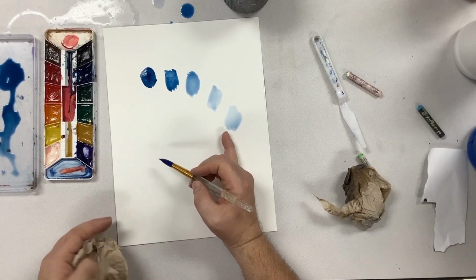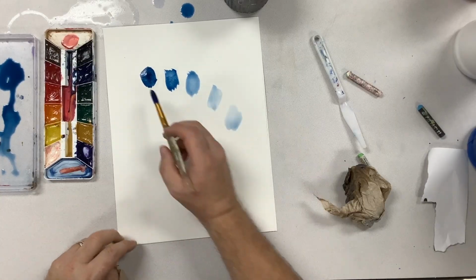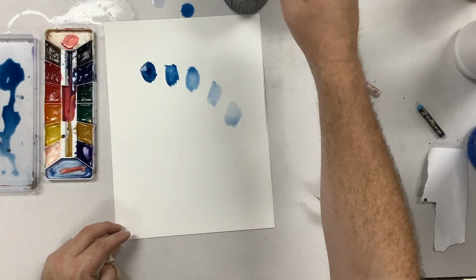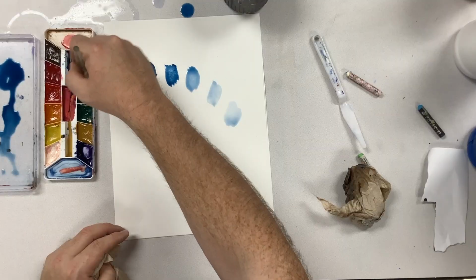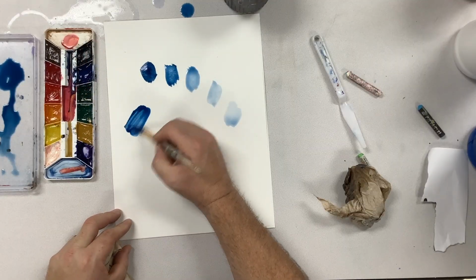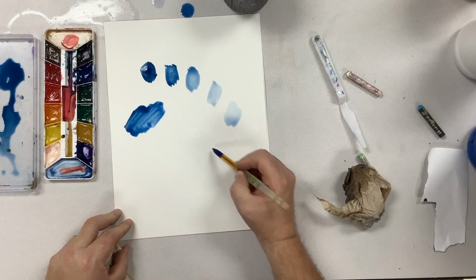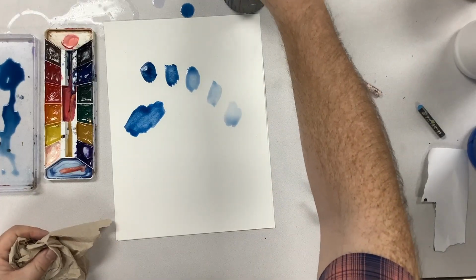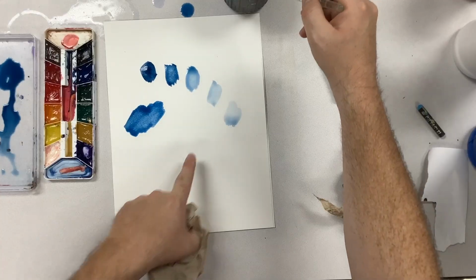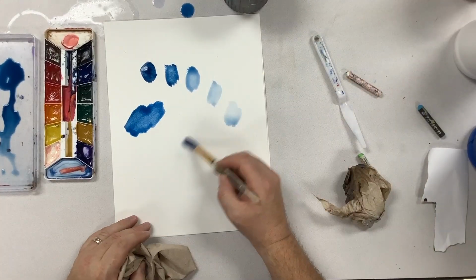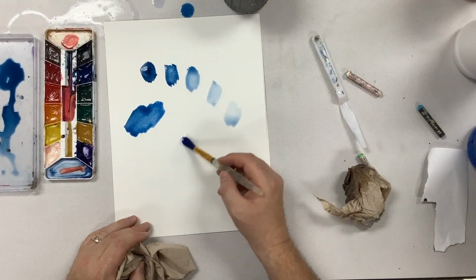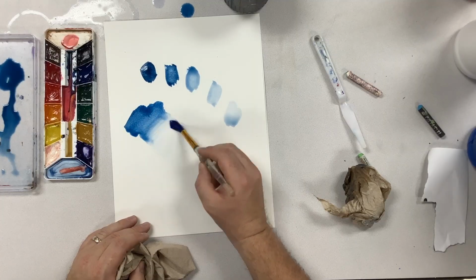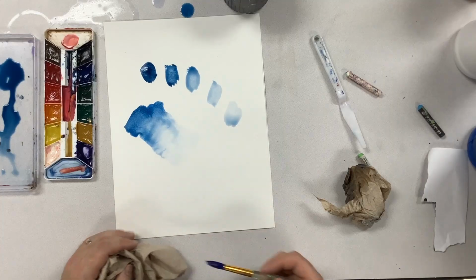That gets you that look, okay? Now, what if I wanted to blend this to this? One trick is, let's say I want to start this over here and I want to fade this off over there. What I do is I get clean water and I skip to where I want to fade it to and I wet the paper. Check this out. When I wet the paper and I come back to it, it fades in that direction.